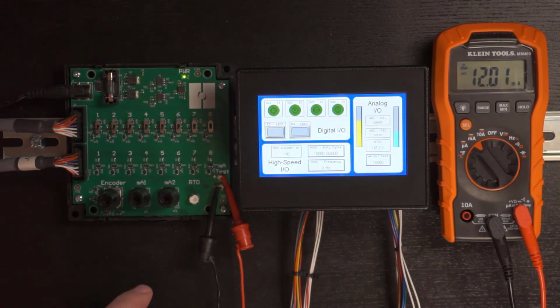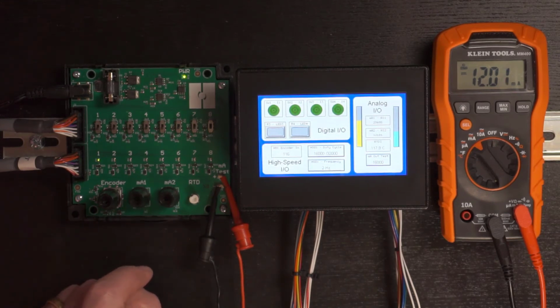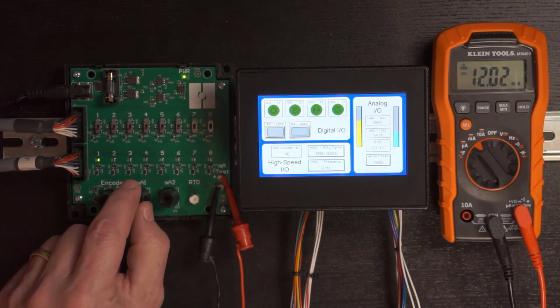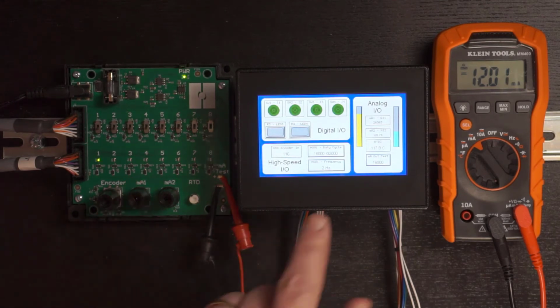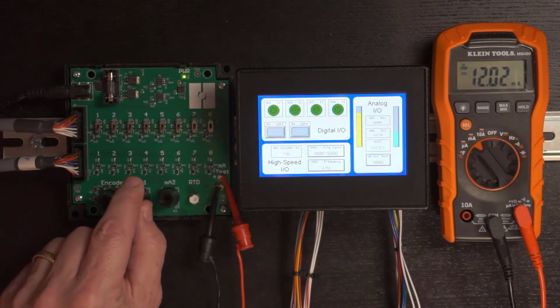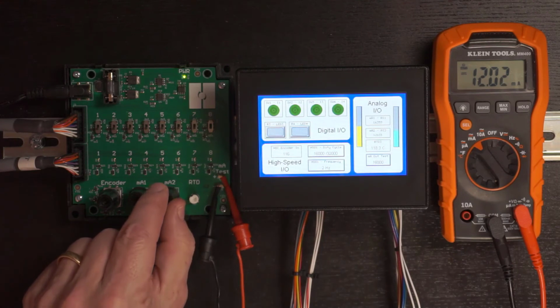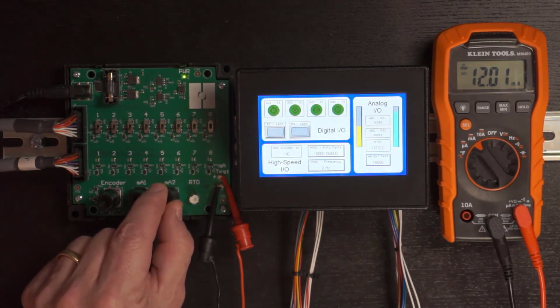Now let's take a look at analog. I have 2 pots that simulate 4 to 20 milliamp sensors. Here's the first one. Over here on the right, that's that yellow bar and also the top data field there. So I'm raising up the 4 to 20 milliamps and now I'm lowering it back down again. The second pot is connected to this blue bar graph as well as the second data field from the top, and I can exercise that up and down.